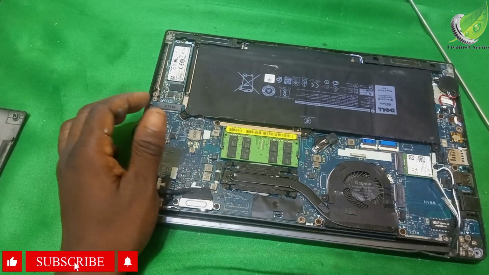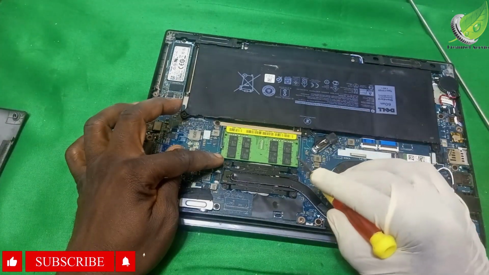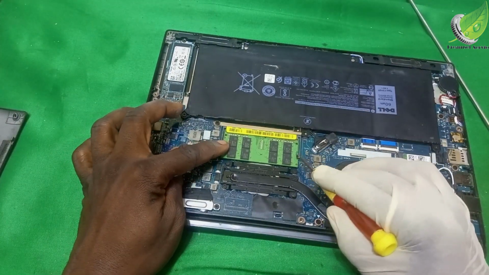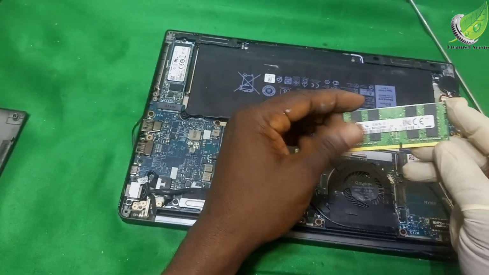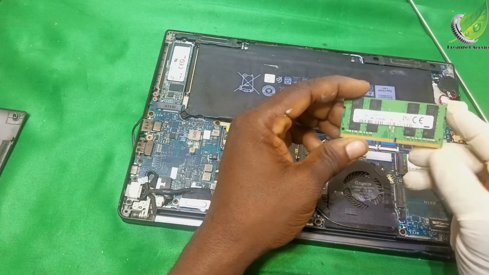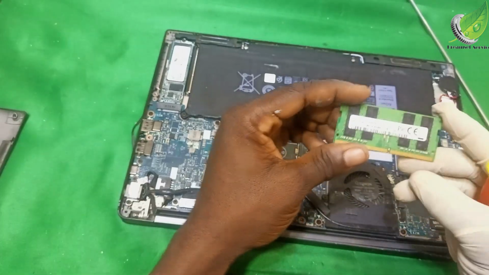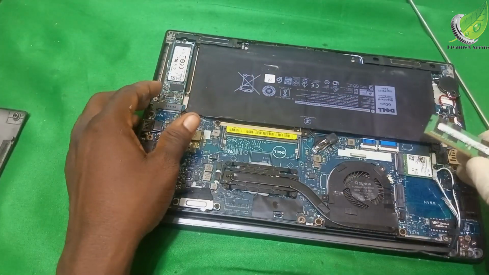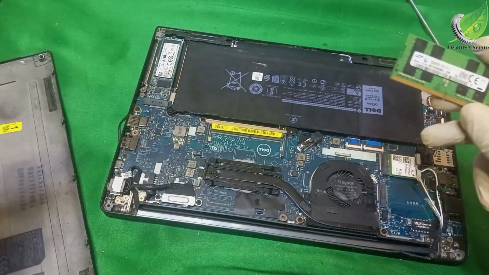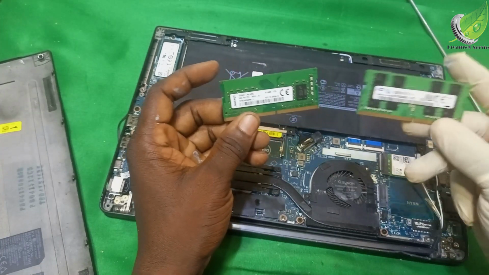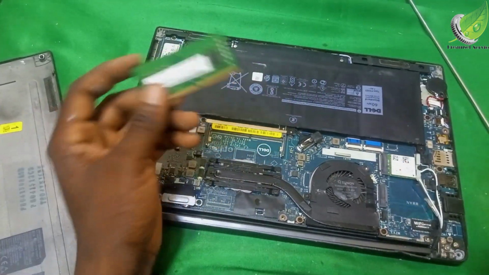So the next thing that we want to replace is your RAM. RAM can be a major cause of the blue screen error on your laptop. So you want to make sure that your RAM is still good. So what I'm going to do just to be sure is to replace the old RAM with this new RAM.